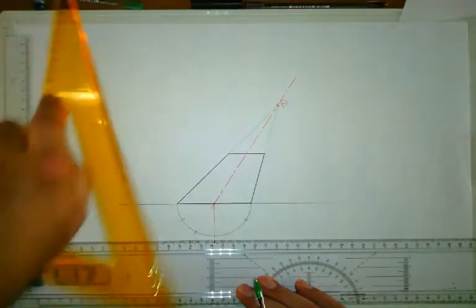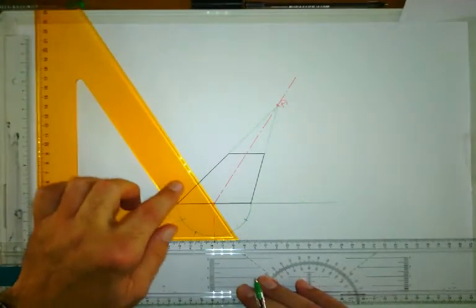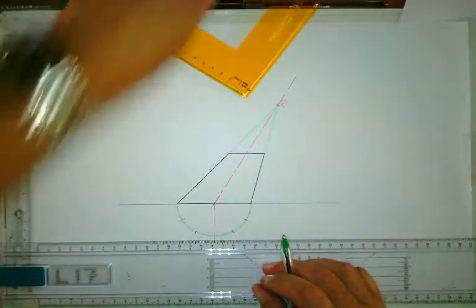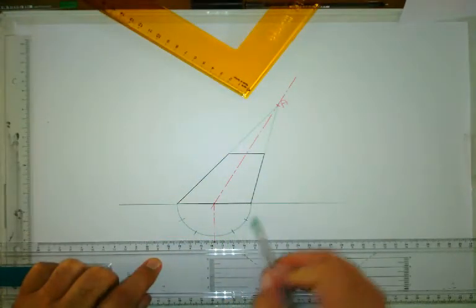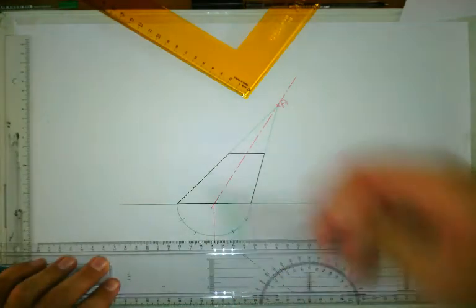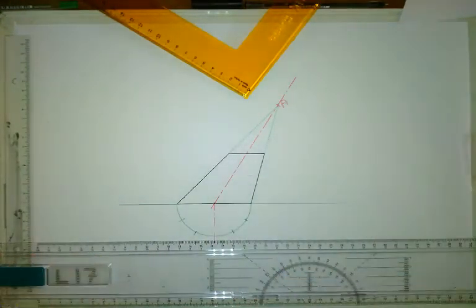That one is there. It needs to be 60 degrees here. Right, there we go. I've just divided into 6. 1, 2, 3, 4, 5, 6. All right. So we know that this half here is now the same as the mirrored image of the half at the back side there.